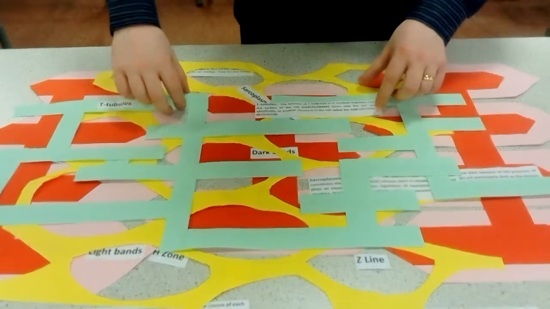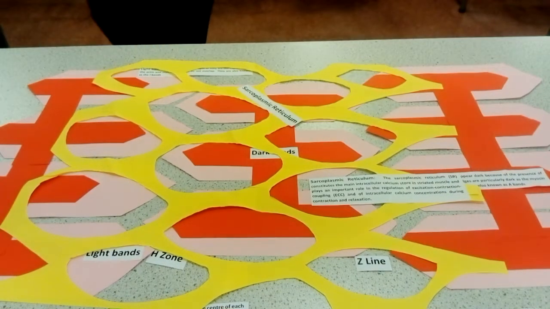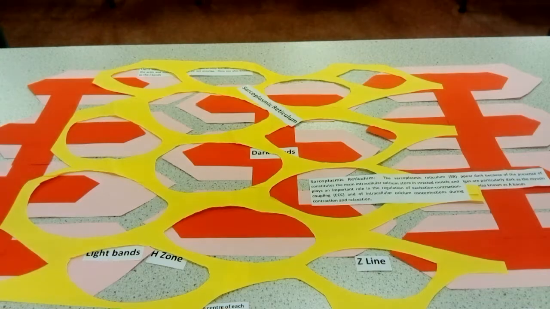As we go deeper, the next layer that we need to speak about is the sarcoplasmic reticulum. The sarcoplasmic reticulum is a little bit like an endoplasmic reticulum in that it's storing things. And the things that it's storing are ions and such that will play a pivotal role in causing muscle contraction. So the sarcoplasmic reticulum constitutes the main intracellular calcium store in striated muscle, and plays an important role in the regulation of extension and contraction of the muscle fibres.